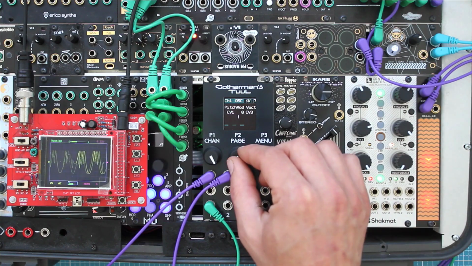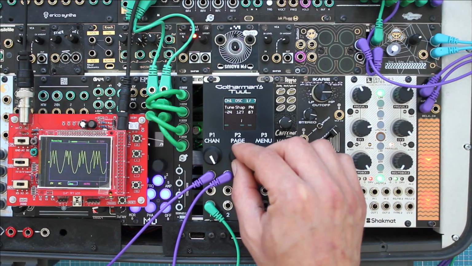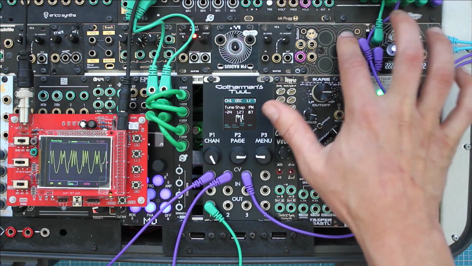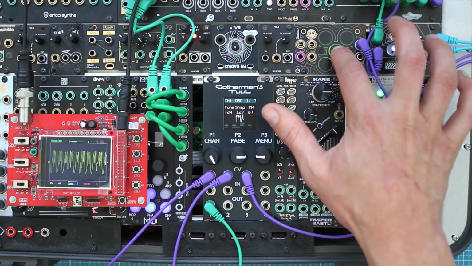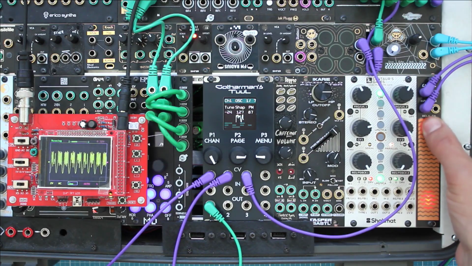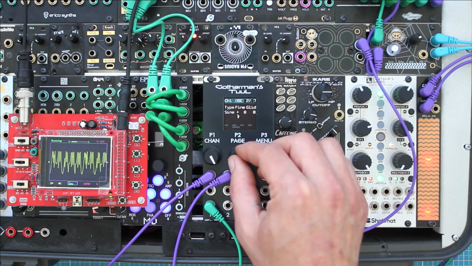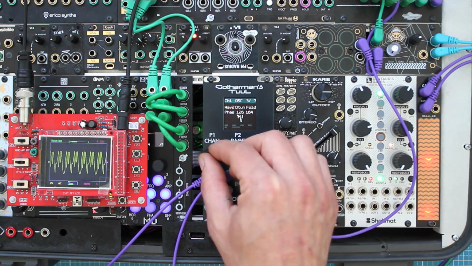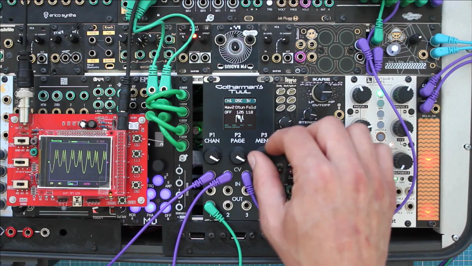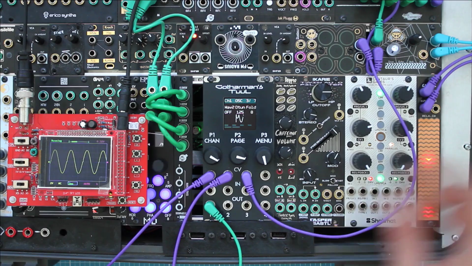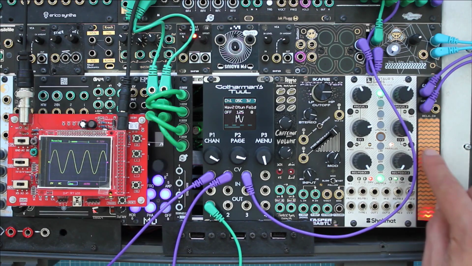And of course, remember this is an oscillator. Bring back to the original waveform.